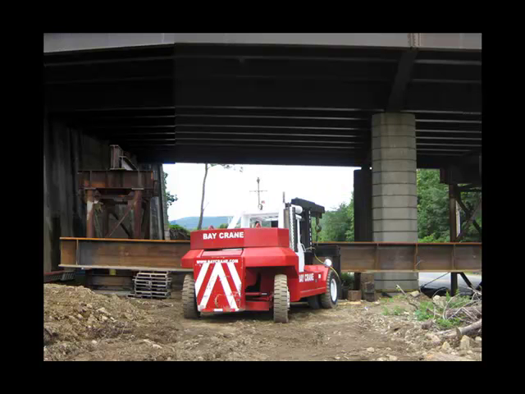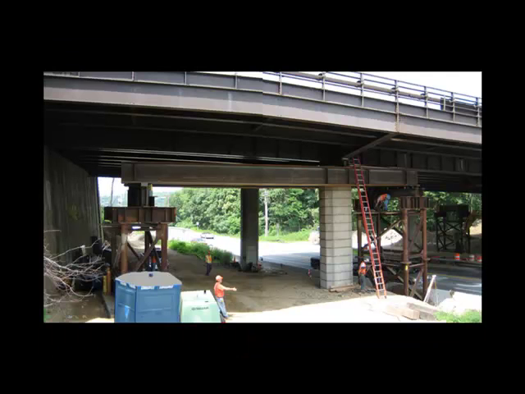In the underpinning segment, we've already seen examples of how you remove an existing column. You do it by providing temporary supports, and by using needle beams, you transfer the load onto the temporary supports. After you've done that, you're able to remove the existing column. Here's a view taken a little later on, and you can see all of the elements of the underpinning.